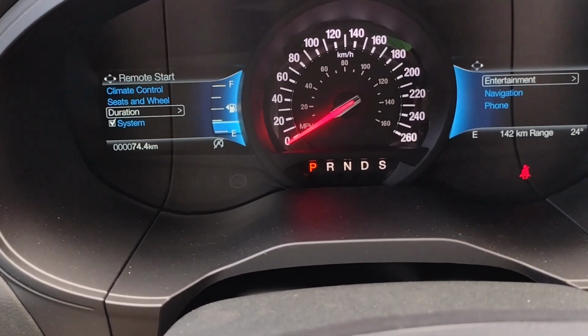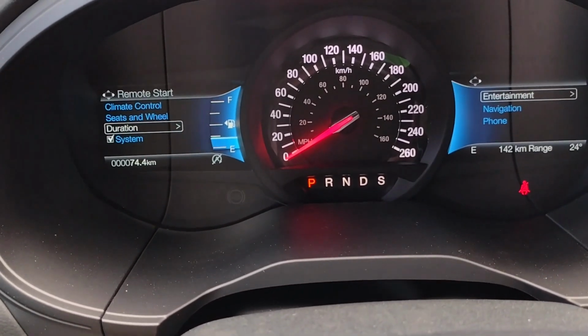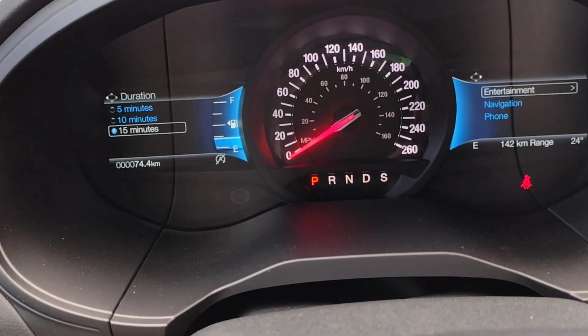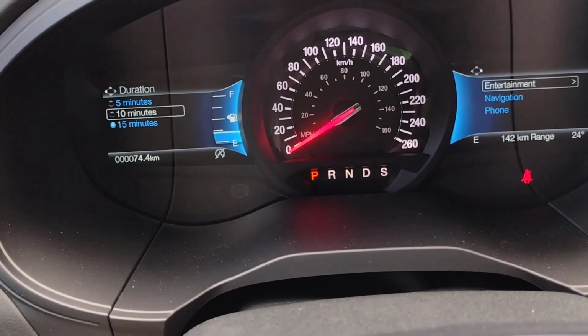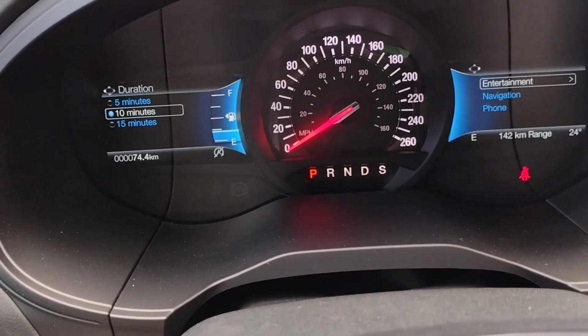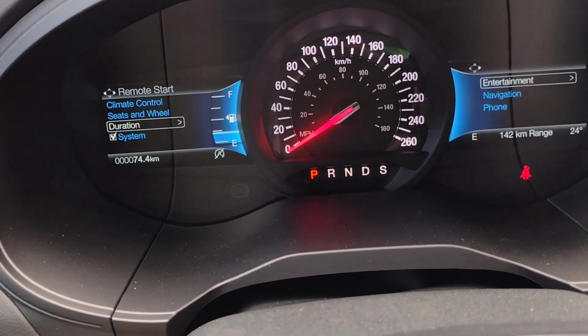Duration. If I use the remote start, how long do I want the engine to run for? I've got a choice of 5 minutes, 10 minutes, or 15. I'm going to put it back to 10 minutes. I think that's going to be plenty enough time to warm up a vehicle or cool it off, depending on the season.